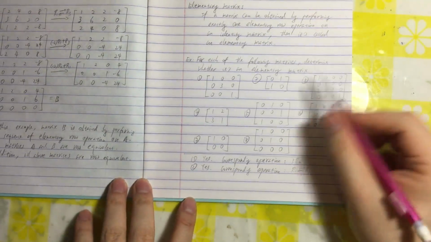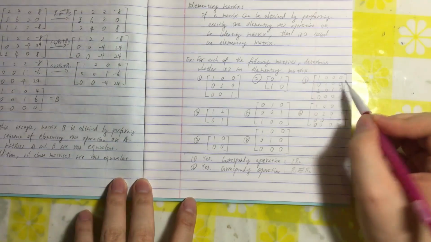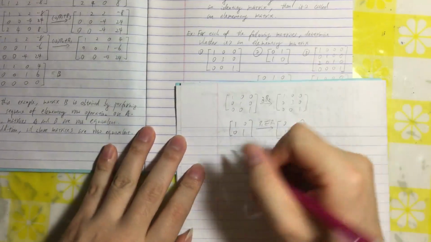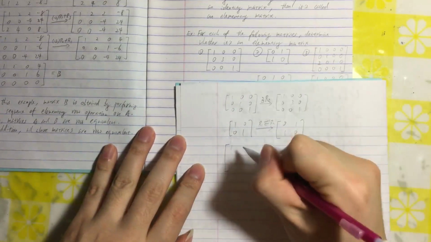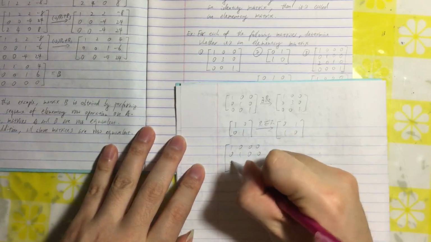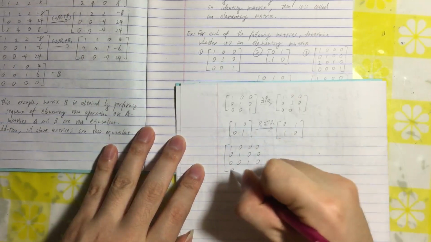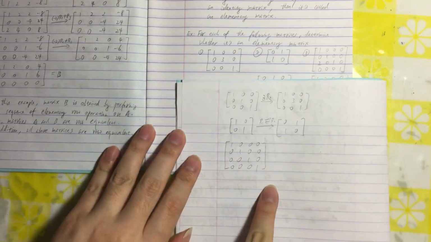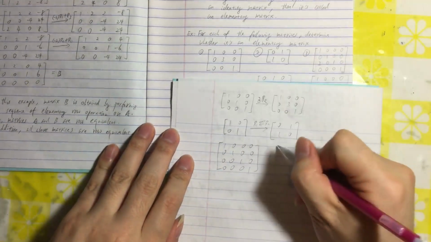Next, number 3. Is this an elementary matrix? This is a 4 by 4 matrix. 1 0 0 0, 0 1 0 0, 0 0 1 0, 0 0 0 1. This is the 4 by 4 identity matrix.